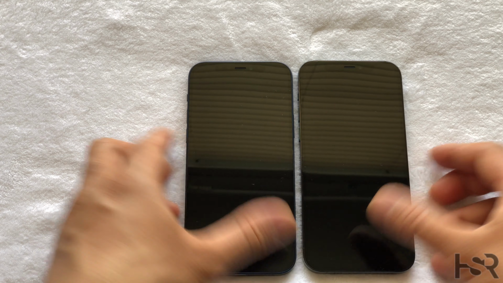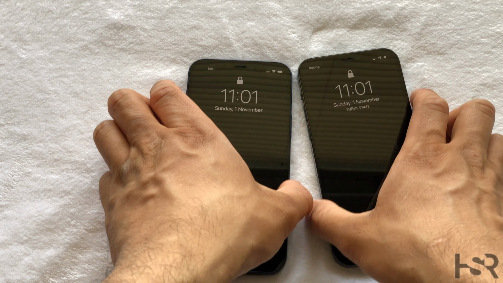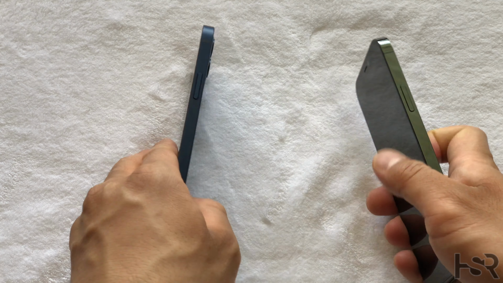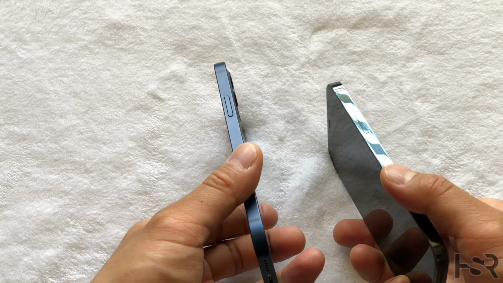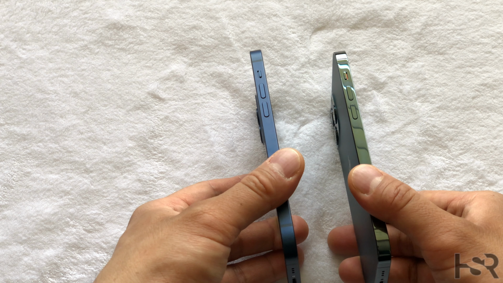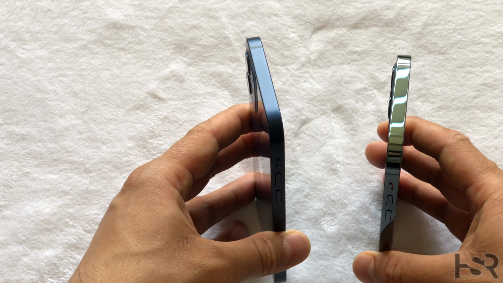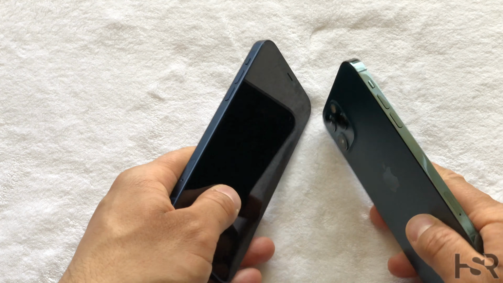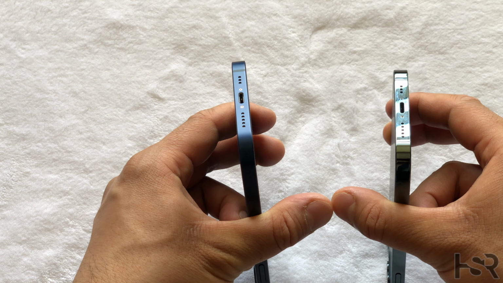Screen wise, exactly the same. Both are 5.1. So there you go. The notch is exactly the same size as well. All right, there's no differences in the notch. The power button is on the same side as well. Looking on the other side, the volume rocker and the volume buttons are on the same side. Top's exactly the same. And the bottom, you'll have the exact same design as well.